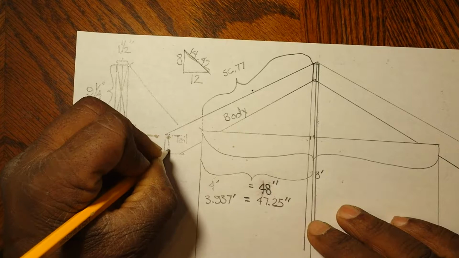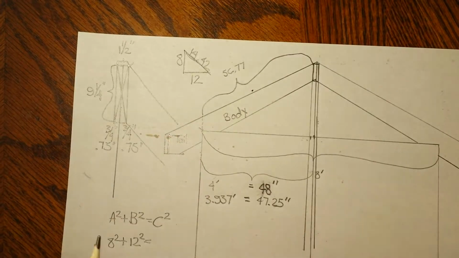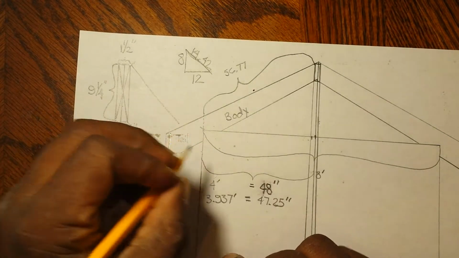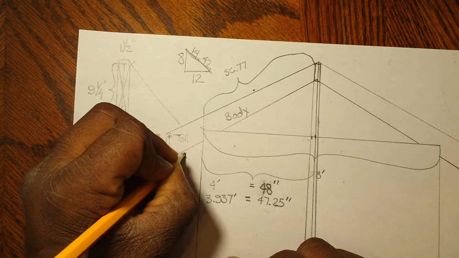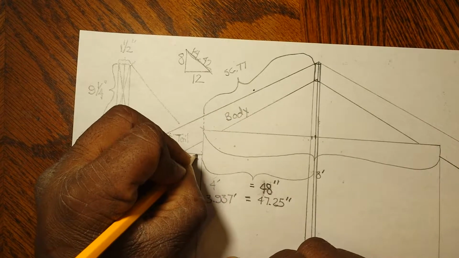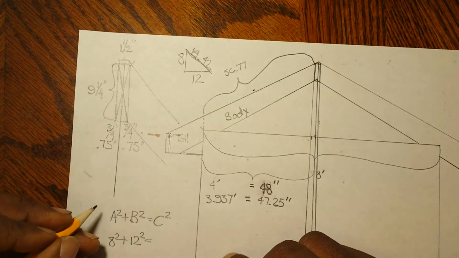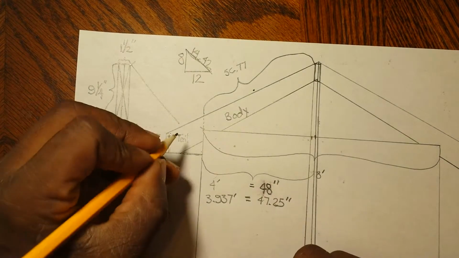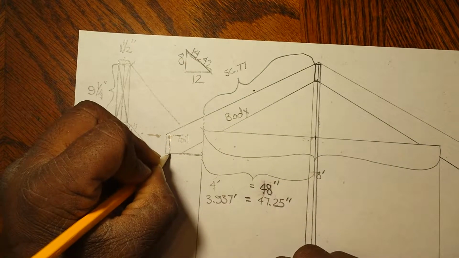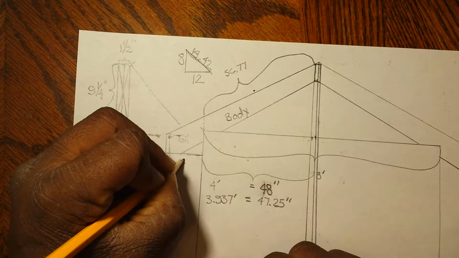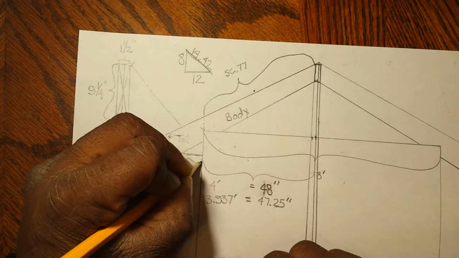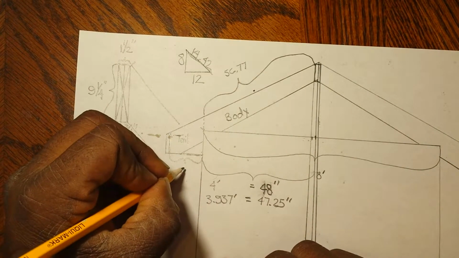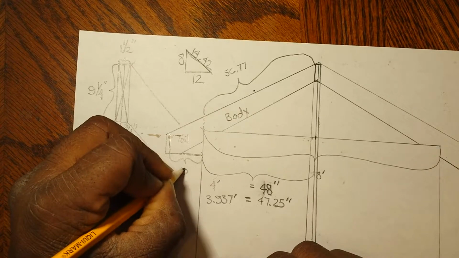So from here to here. Now remember, this is your run measurement. So I'm going to draw a straight line here, just like that, that's the soffit. But from here to the wall is 10.5 inches.